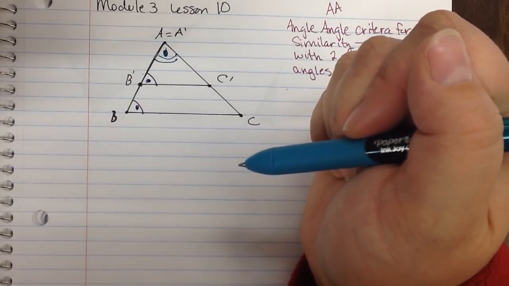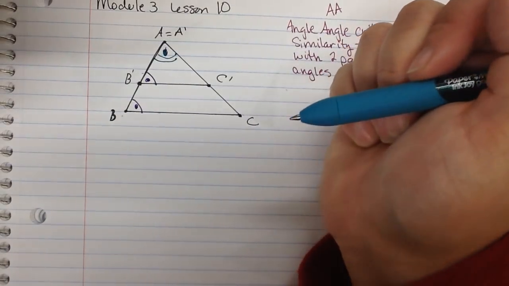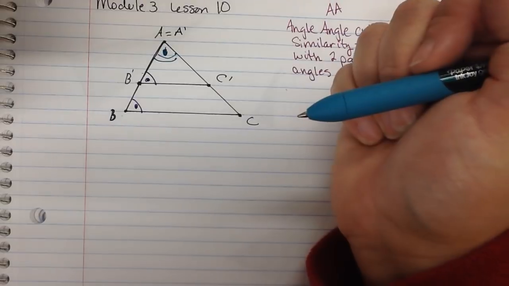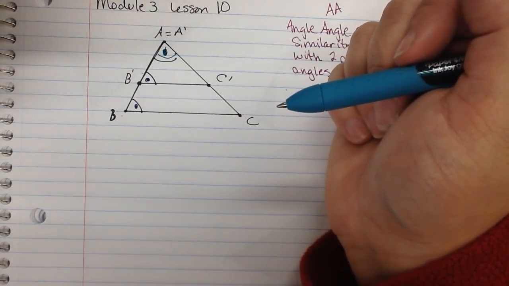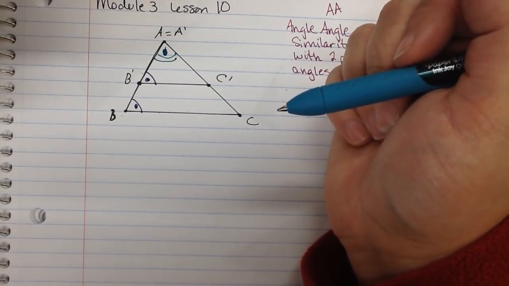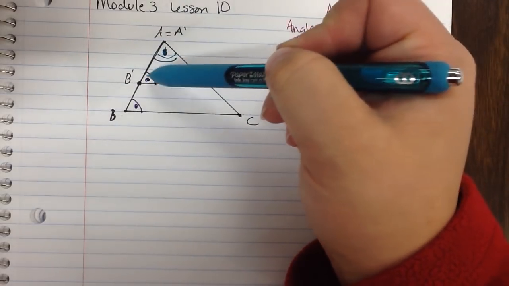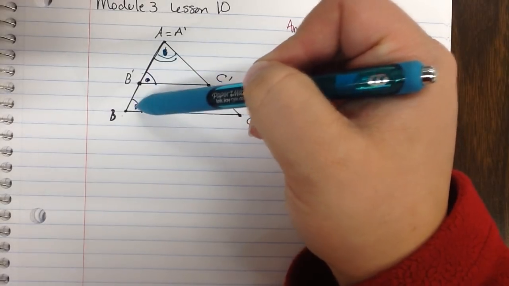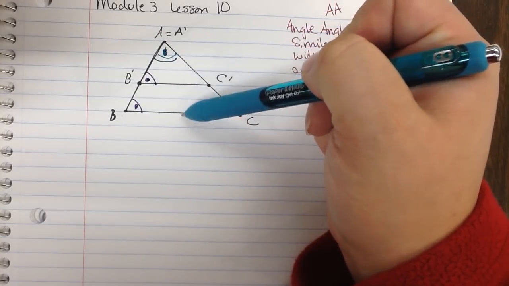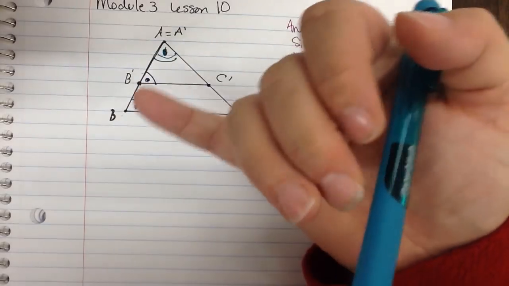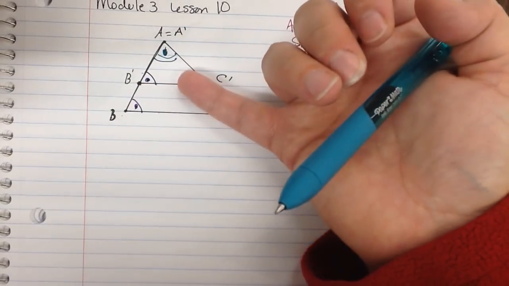The fact that angle A prime, B prime, C prime is equal to ABC implies that these two lines are parallel, which on my paper they're on the grid line, so that works out.